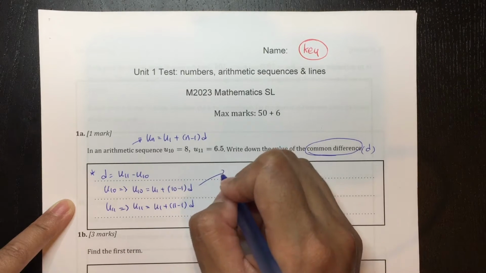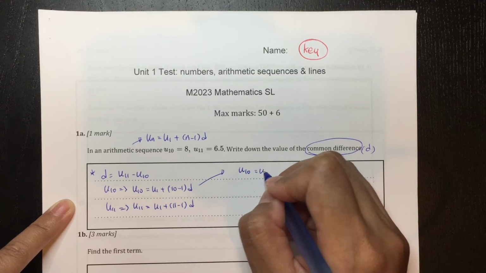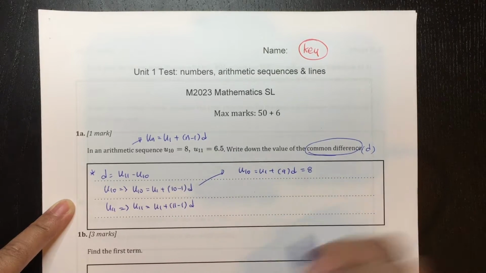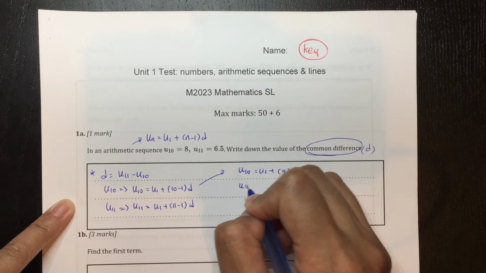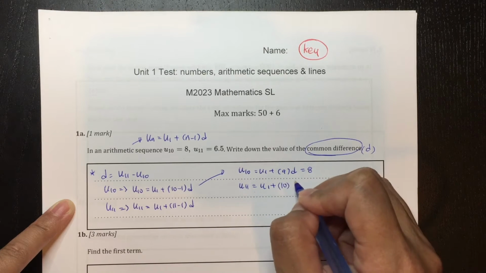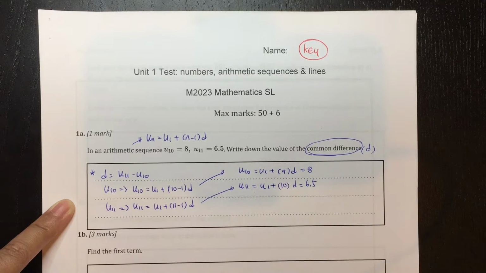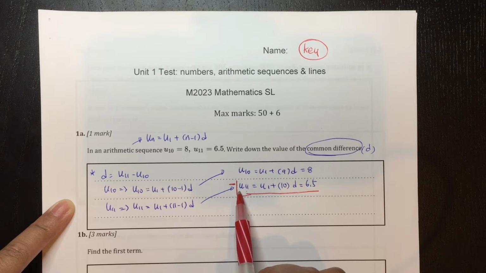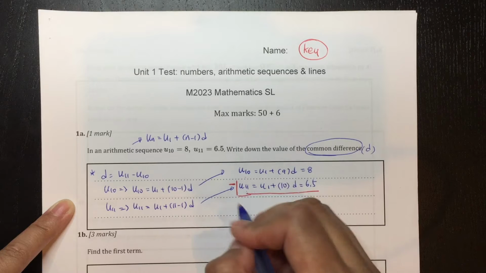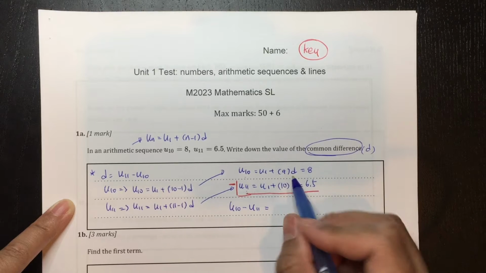So U10, you can say U1 plus 9D, and this is equal to 8. Same thing with U11. We know that U11 is equal to U1 plus 10D and is equal to 6.5. What we can do is subtract U11 from U10. So in that case, we're doing U10 minus U11, right?